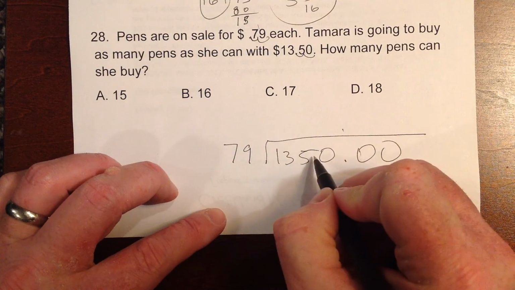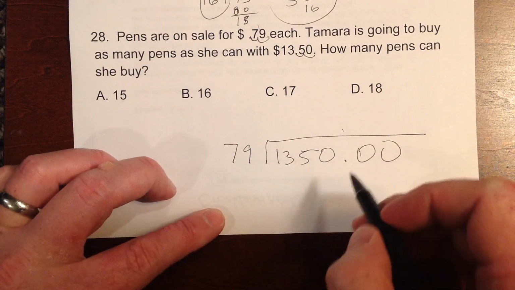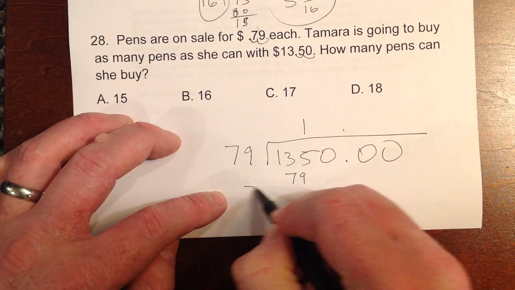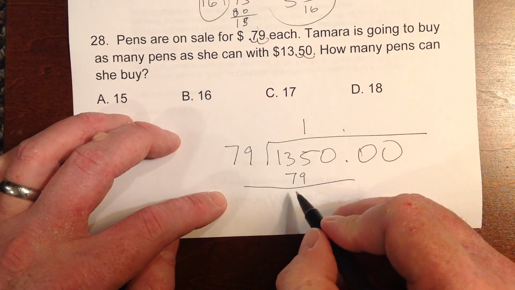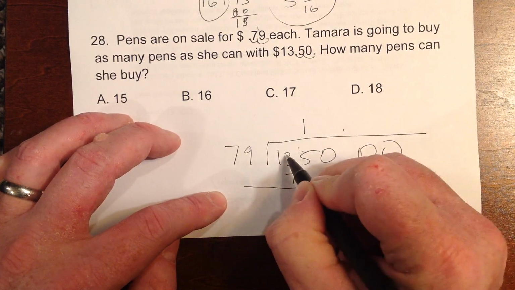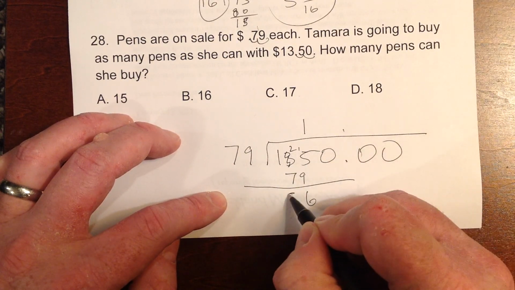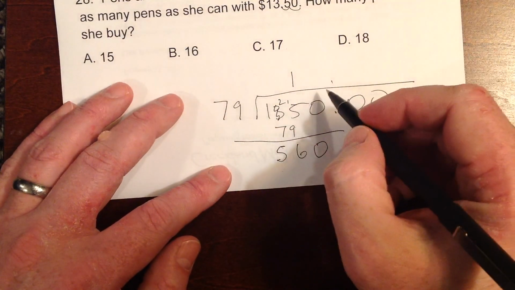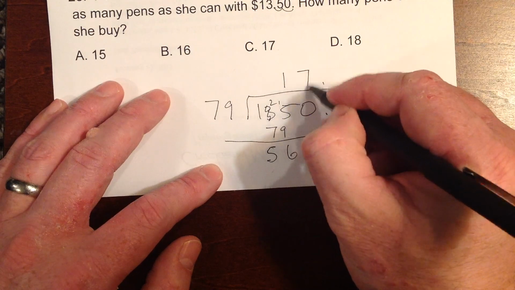79 can't go into 1 or 13. But it can go into 135 about once. 79. I'm going to get my remainder. I believe it's 56. Let's see. That makes it a 2. Bring down my 0. This is going to go in there about 7 times, I think.